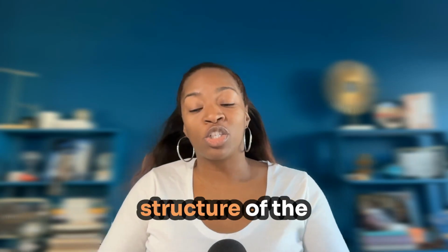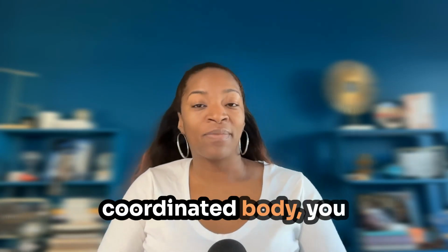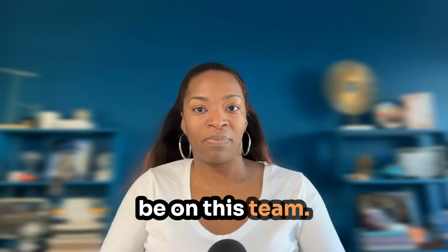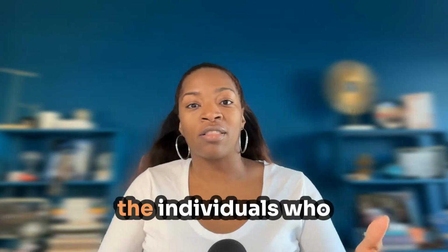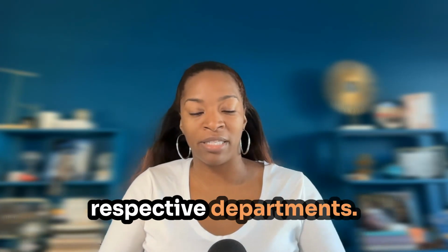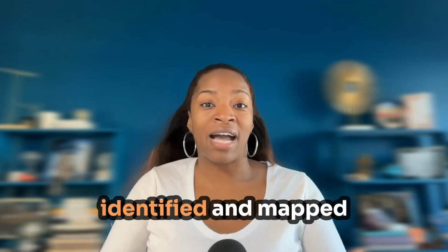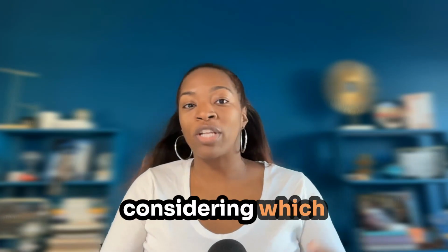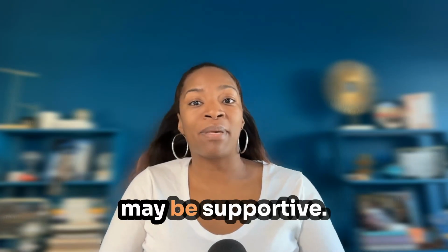In addition to the structure of the coordinated body, you also have to consider who is involved. So, who's going to be on this team? The automatic consideration are the individuals who have historically been leading this work in their respective departments. So, the work that you identified and mapped in steps one and two, those owners are a given. But it's also worth considering which ancillary colleagues may be supportive.